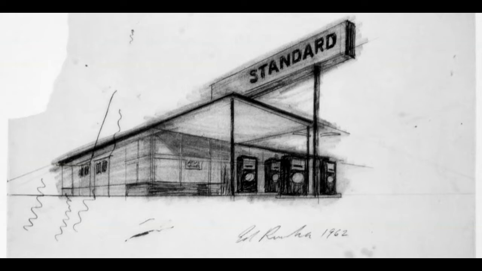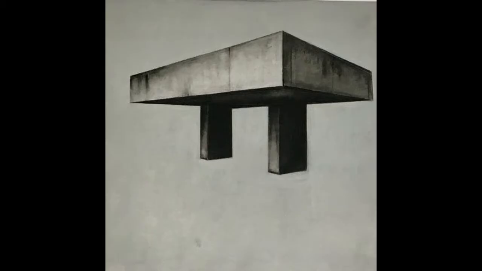And this can be done by drawing your structure from a very low ground level. The sketches for this drawing that I made last year were taken from a low level to give it a hyper three-dimensionality, and I abstracted its form from its surroundings and context.